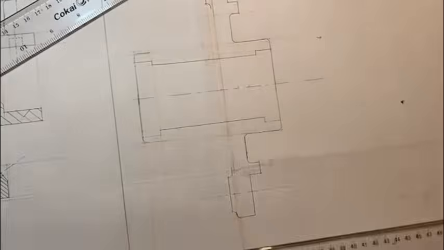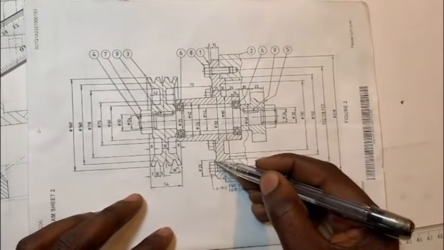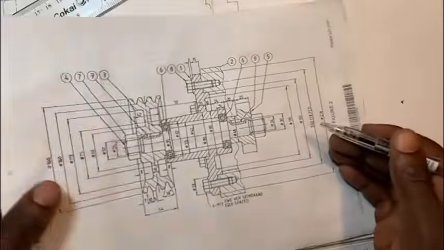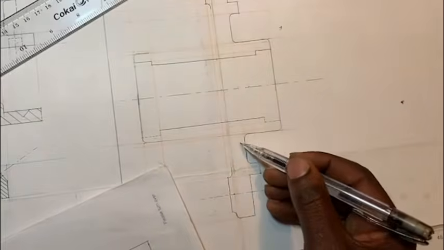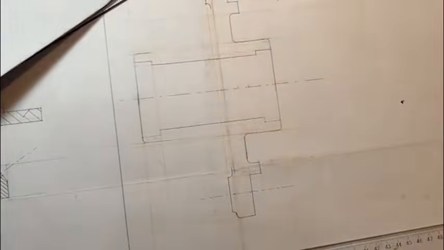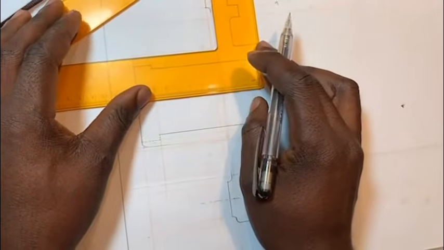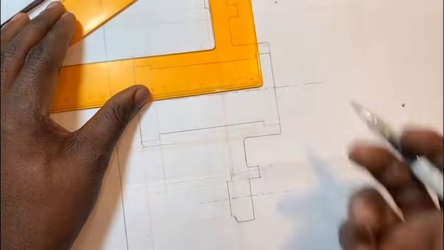Then from there, what is going to happen now? Let's go. So we go from here to right here, so that you get this thickness, which is the thickness of 15 millimeter. I can have this one dark now from here to right there.